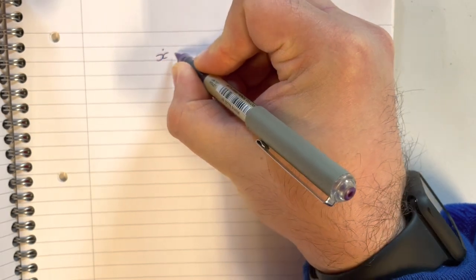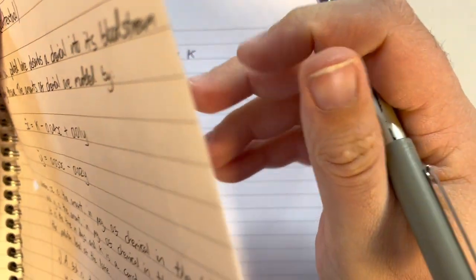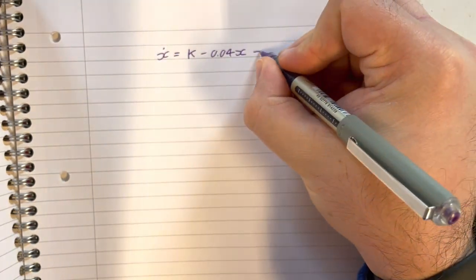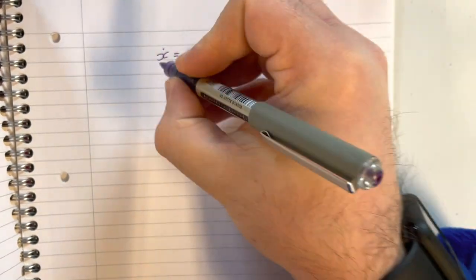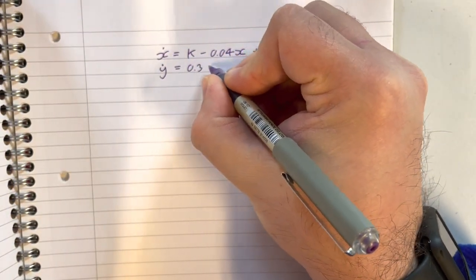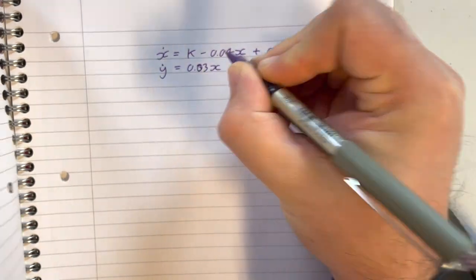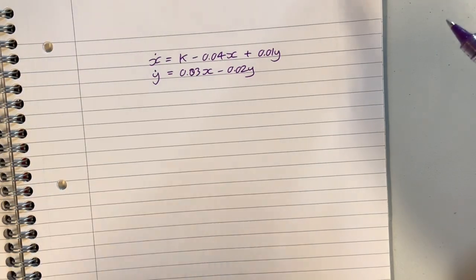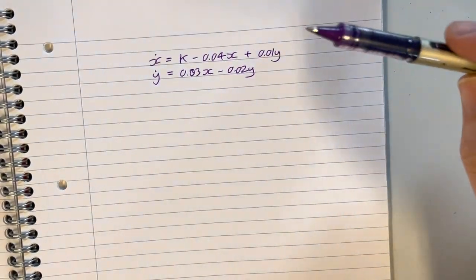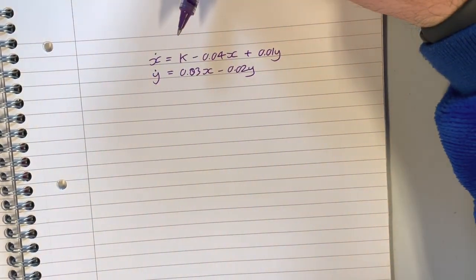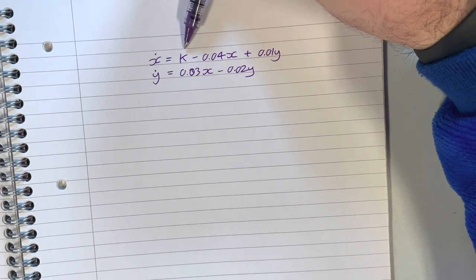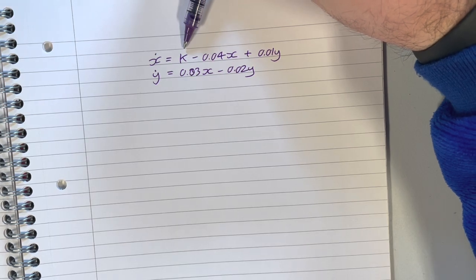So we've got x dot is equal to k minus 0.04x plus 0.01y, and y dot is equal to 0.03x minus 0.02y. Now, I know there's no t anywhere, but this is counted as a non-homogeneous system because there is this term here, which, yes, k is a constant, but it doesn't have an x or a y in it, so therefore it is non-homogeneous.